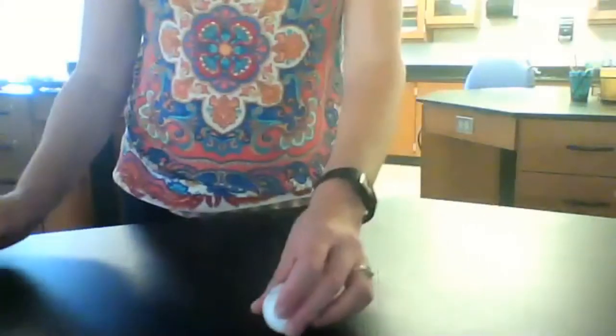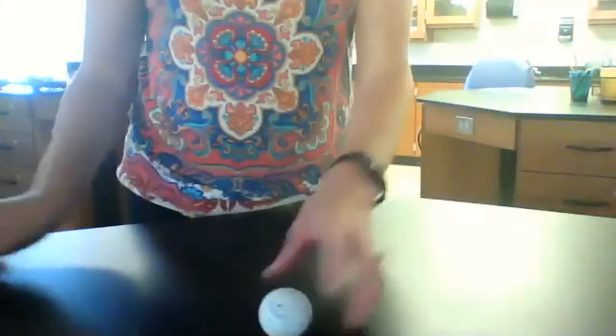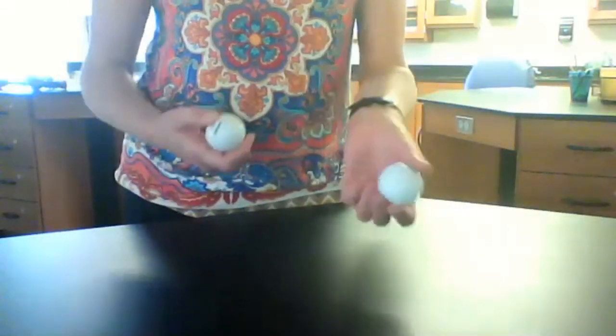What if one ball is moving and the other hits it from behind? Did you see how the front one sped up when the back one hit it? So the momentum was transferred from the back one to the front one.